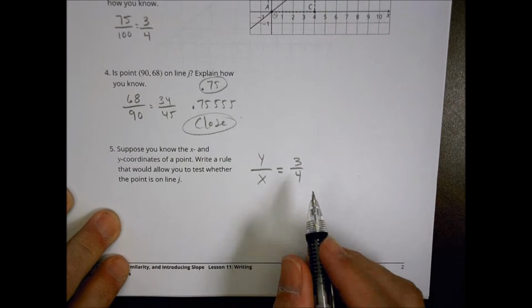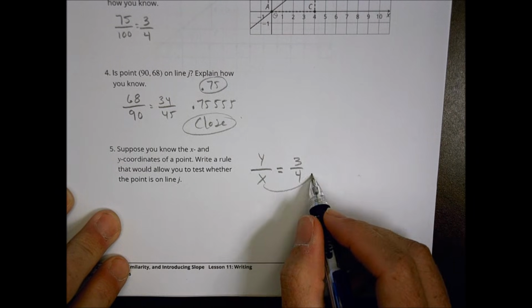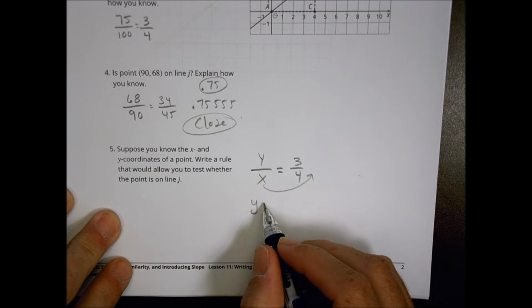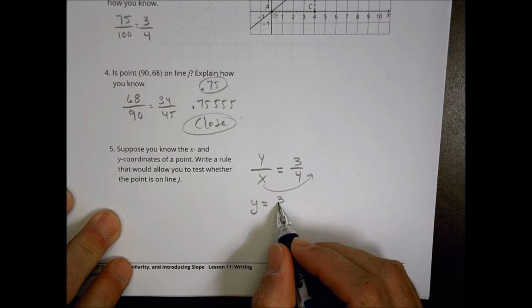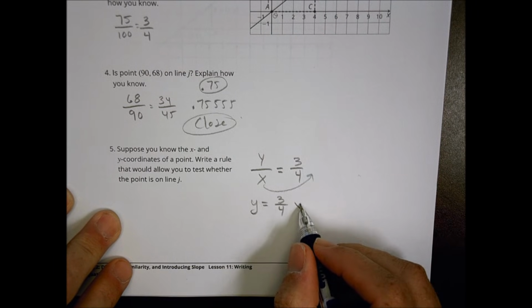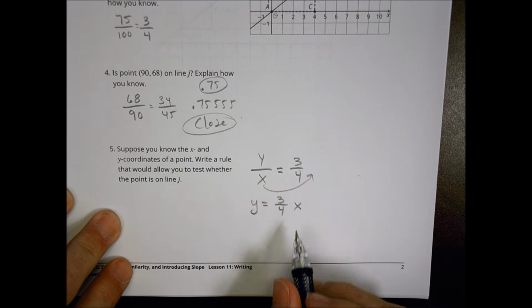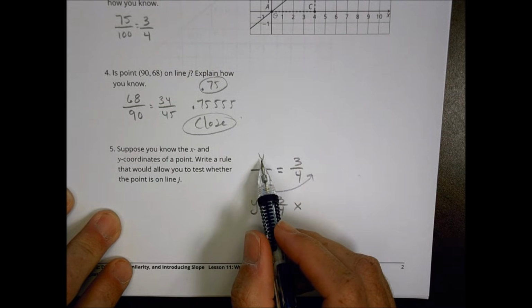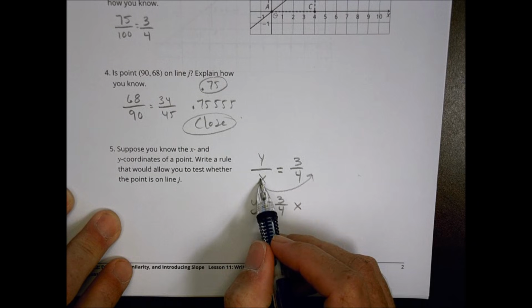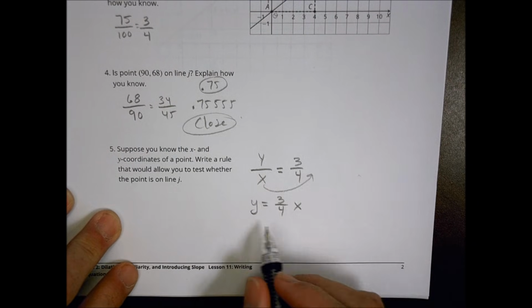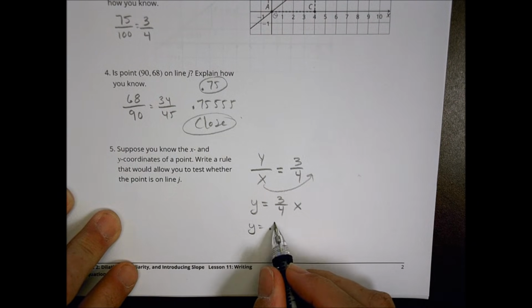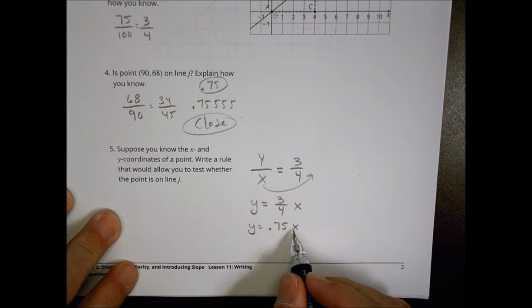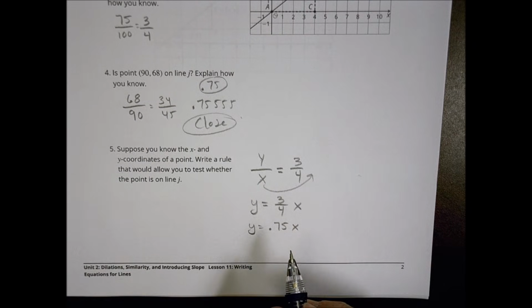So if I was to write that another way, I could move the x value over to there, and I could say that y is equal to our slope times the x value. Okay, and that could become an equation there. It's the quotient of the y coordinate and the x coordinate, and it needs to be 0.75. So if I did it as a decimal, I could do 0.75x. You end up in the same spot there.